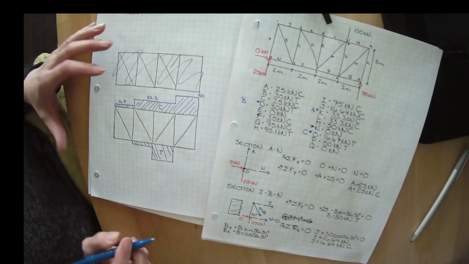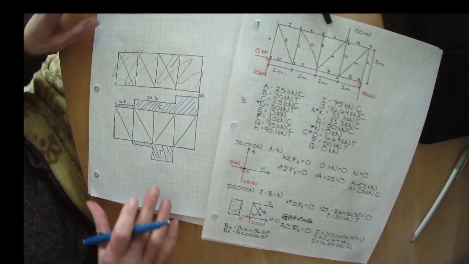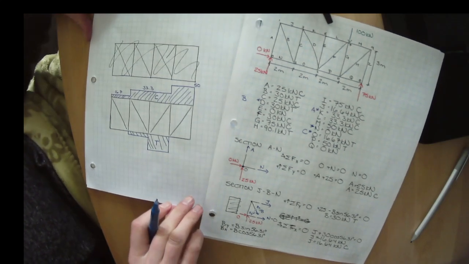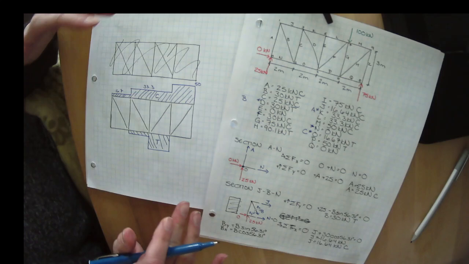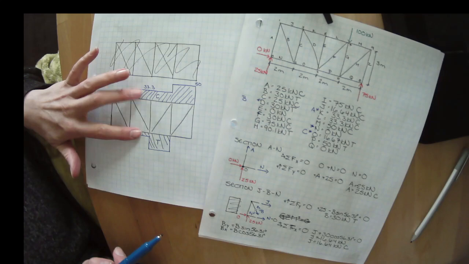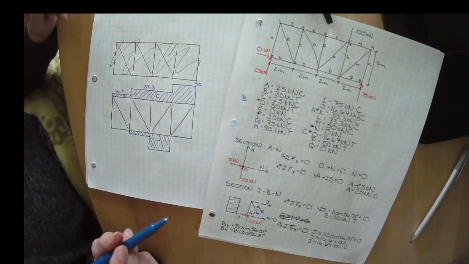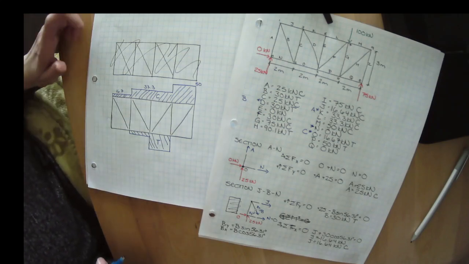I recommend either using different colors for tension or compression or different hatchings for tension or compression, but tension and compression aren't the same thing. Illustrating that they're different in this is very important. It's hard for you to see on my paper, it's very clear, but the recording makes purple and blue look the same. I apologize for that, but you can see I've hatched them differently.